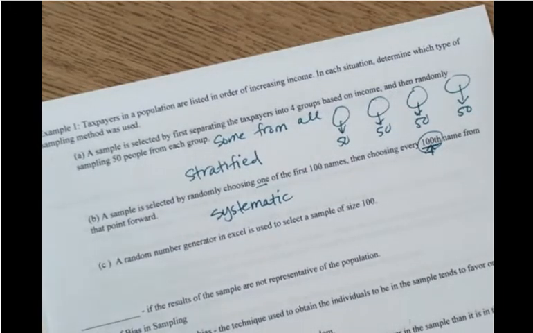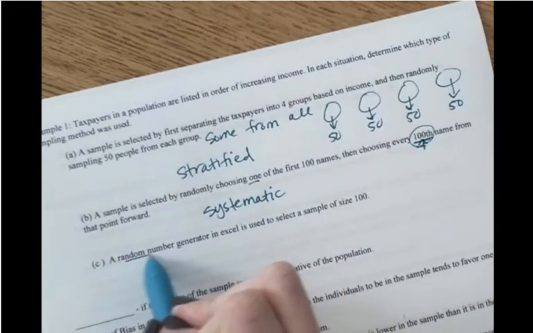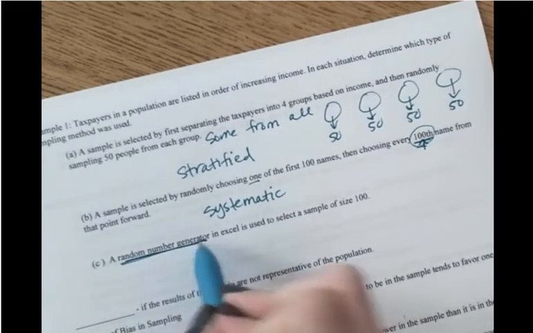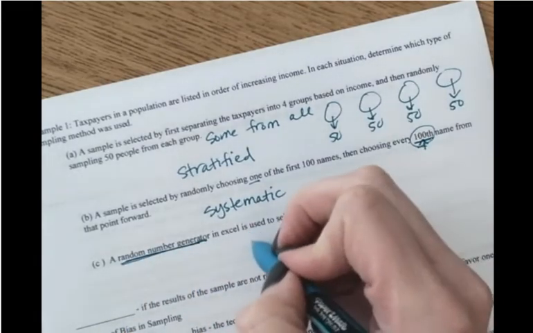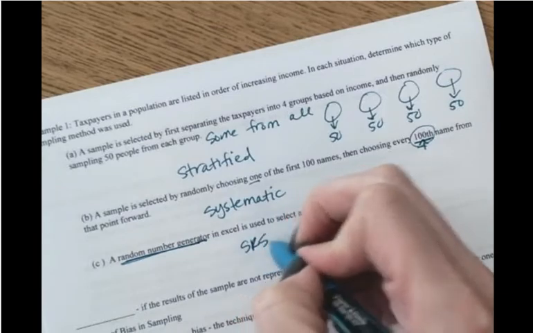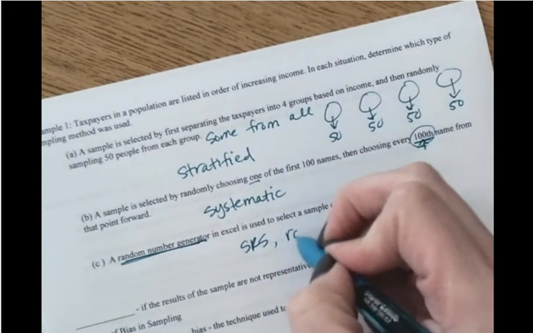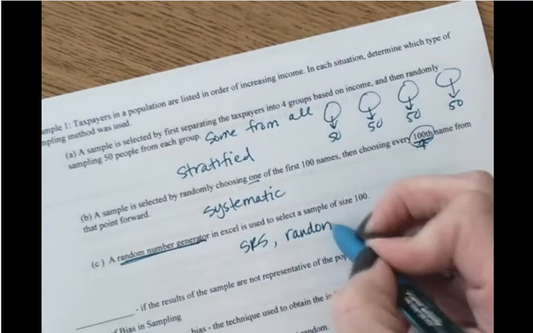A random number generator in Excel is used to select a sample size of 100. Okay, it's just a random number generator. There's no rhyme or reason to it, but it is random. So we would just call that a simple random sample. Okay, it is valid, it is random.